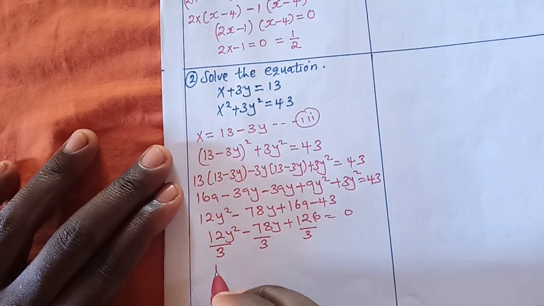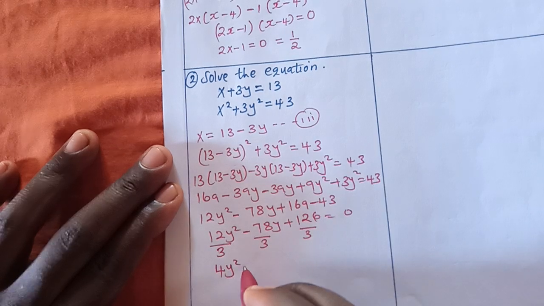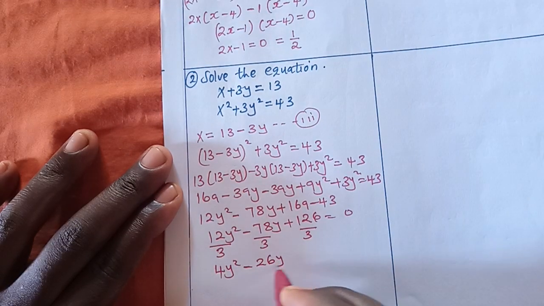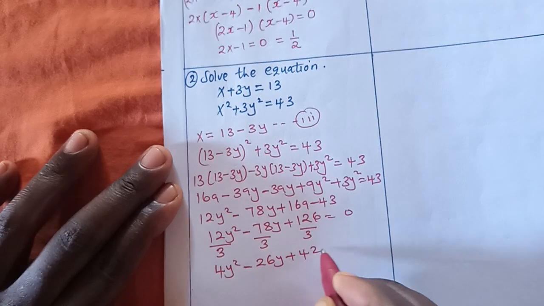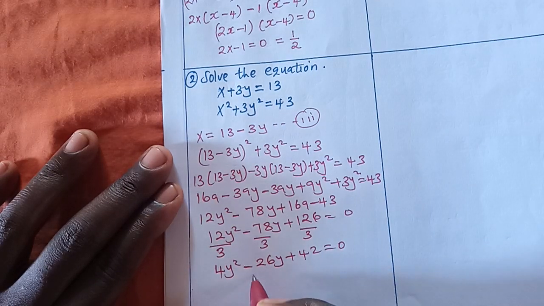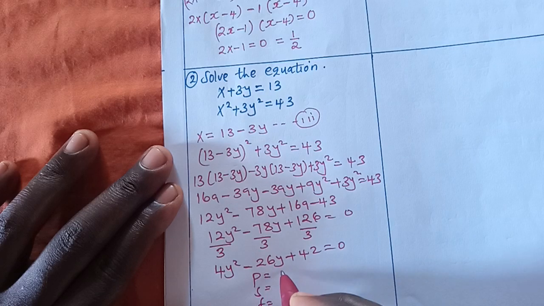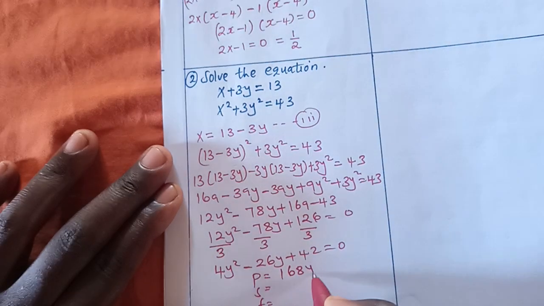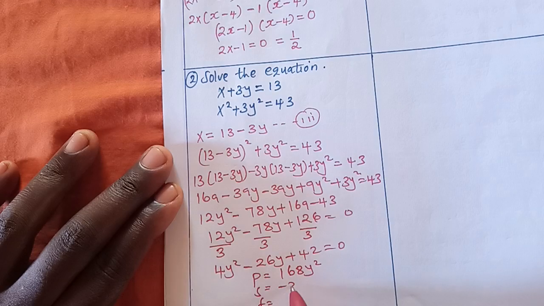12y squared divided by 3, we get 4y squared minus 26y plus 42 is equal to 0. So, product-sum-factor method: the product is 168y squared, the sum is negative 26y, and the factors are negative 12y and negative 14y.